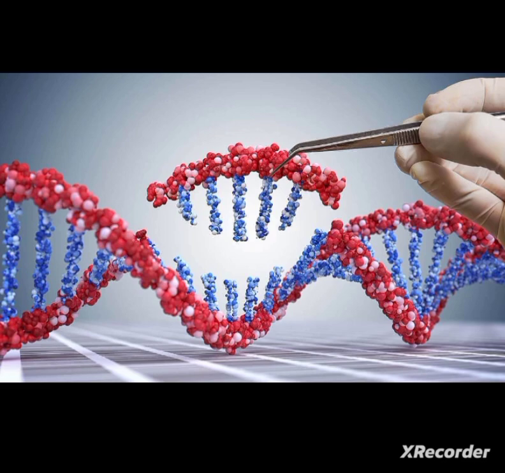The main approach used in gene therapy is inactivating or knocking out a gene, or introducing or adding a gene into the host cells, or replacing a gene. That is the approach usually used in gene therapy.